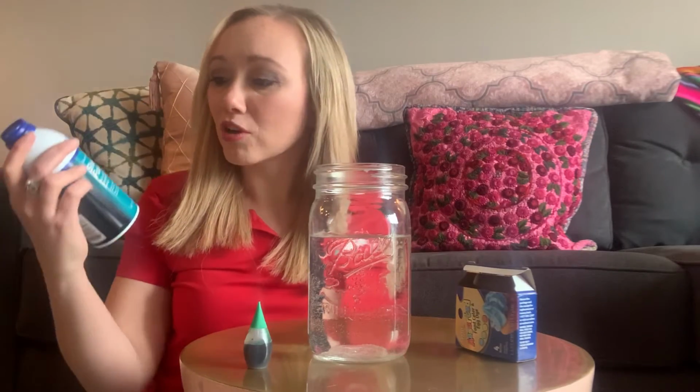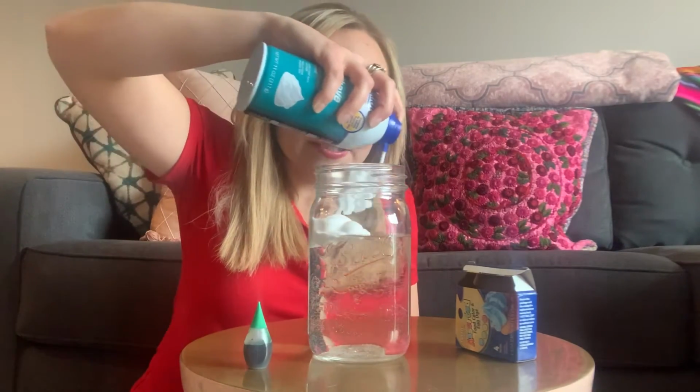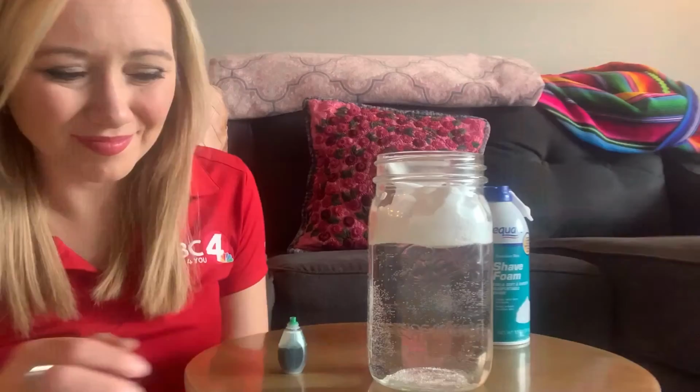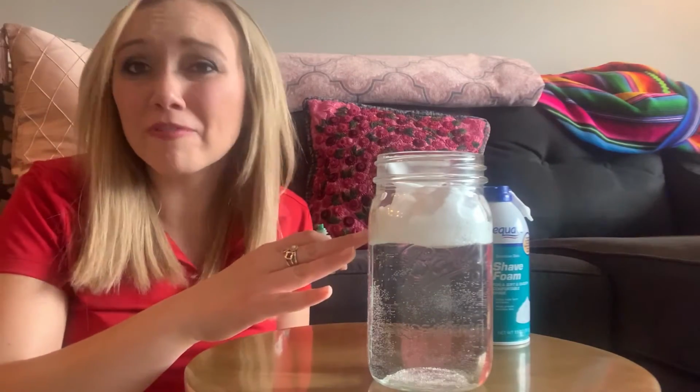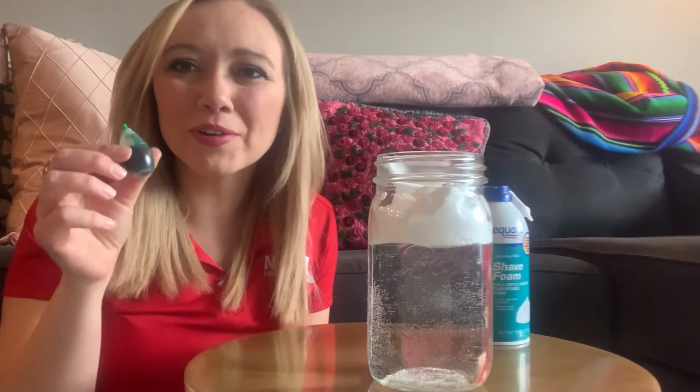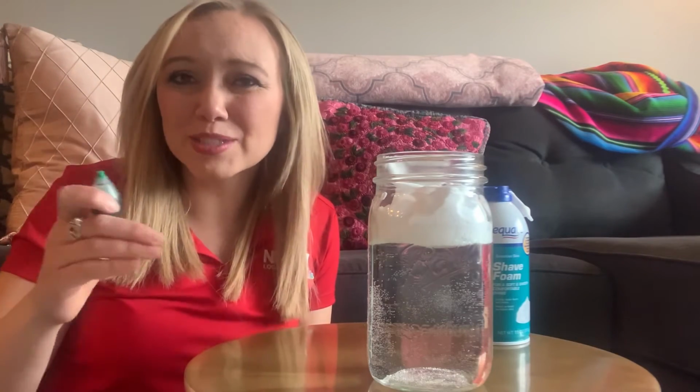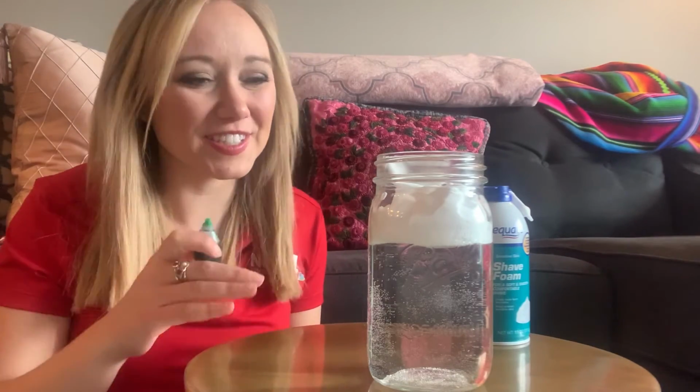Next thing you're going to do is take your shaving cream, which again, I recommend that you use the foamy kind as opposed to the gel, and that's going to be representing a cloud. For this experiment in particular, I recommend that you use maybe a thin layer of shaving cream. You don't need to go crazy with it. Clouds are made up of a bunch of little water droplets, and we're going to use our food dye to show what happens once we add even more water droplets to that equation.